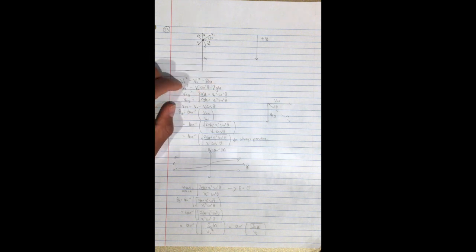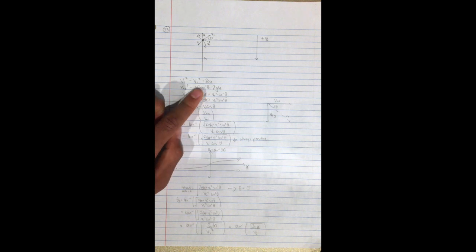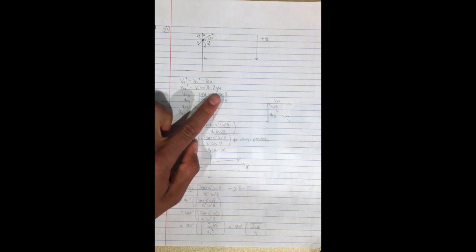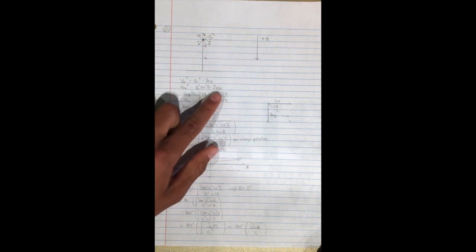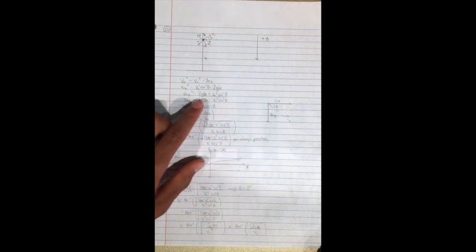To solve this problem, I found the velocity that it'll hit the ground at in the y direction and the x direction. For the y direction, I use the equation v final squared minus v initial squared is equal to 2ax. So v final y squared, the velocity in the y direction which will hit the ground, minus v initial squared sine squared theta, which is the initial velocity in the y direction, is equal to 2gy. And in this problem, I'm taking the downwards y direction to be positive.